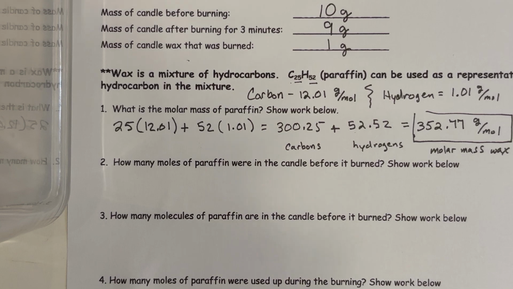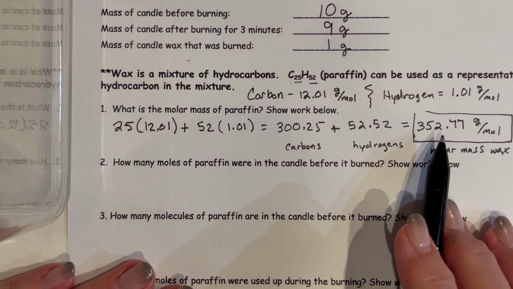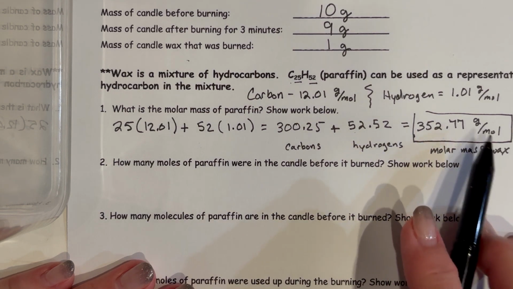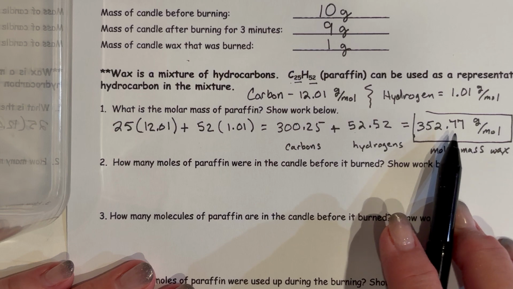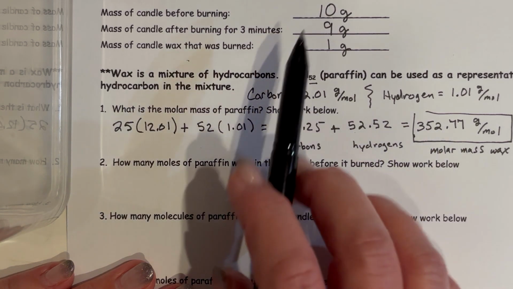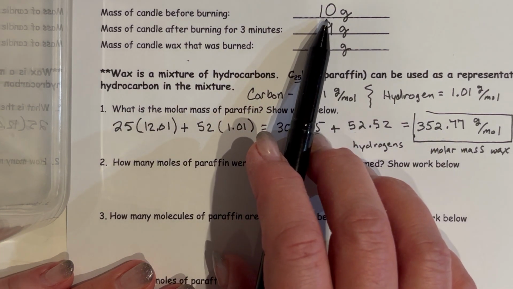Okay, so moving on to the second question, now we want to know how many moles of paraffin we have. This just tells us the molar mass, so basically how many grams per mole. If we have 1 mole of wax, it's going to weigh 352.77 grams. And we have less than that. We only have 10 grams, so we have less than a mole.